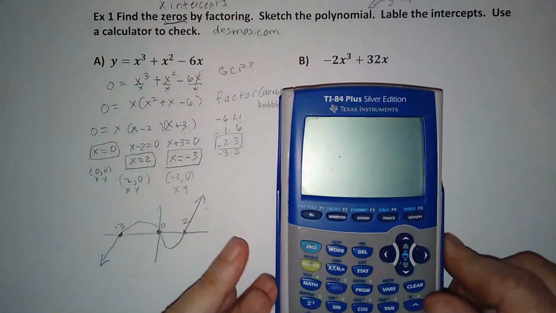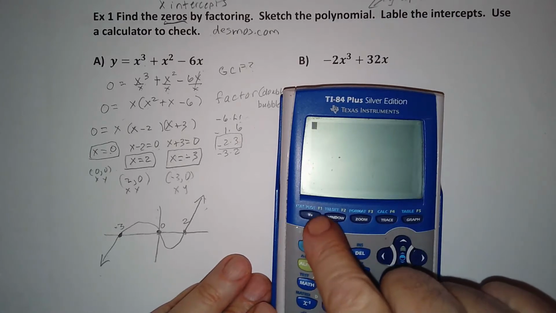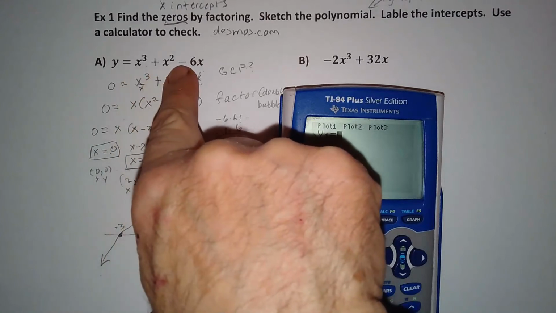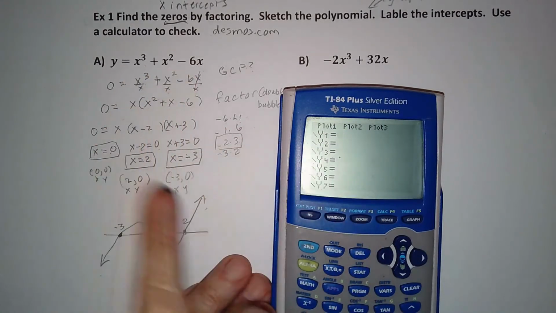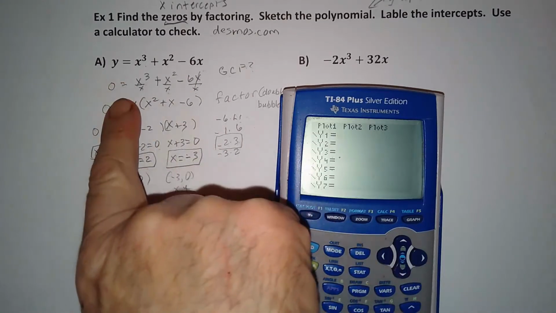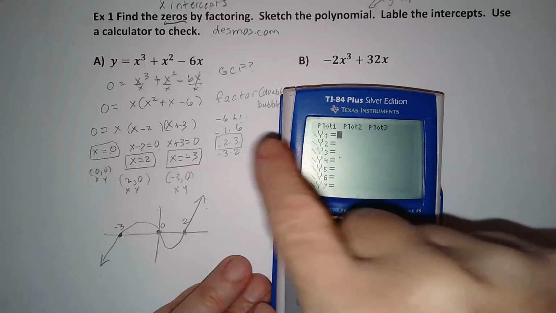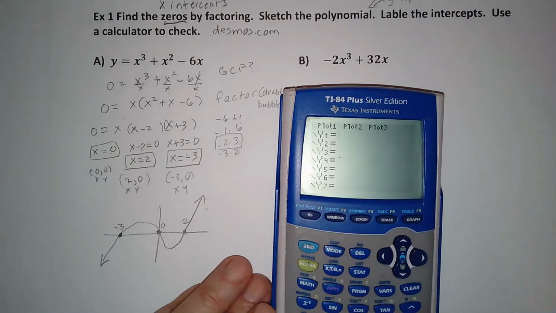So if we want to check it using a calculator, what we're going to do, turn this silly thing on, and then we're going to go up to the y equals button, click that, and we're just going to go ahead and type in the trinomial. Now, because y is going to equal 0, then we're going to assume that that's what this is, y is 0. So we want to type in x cubed.